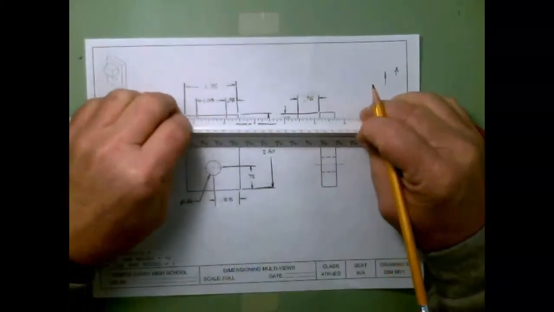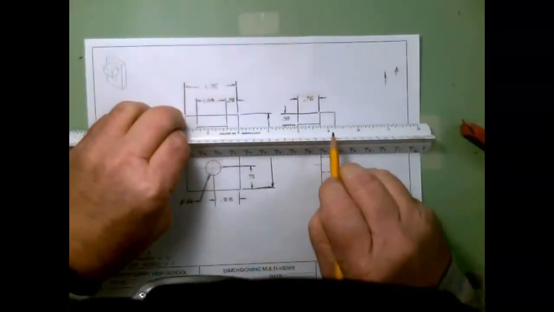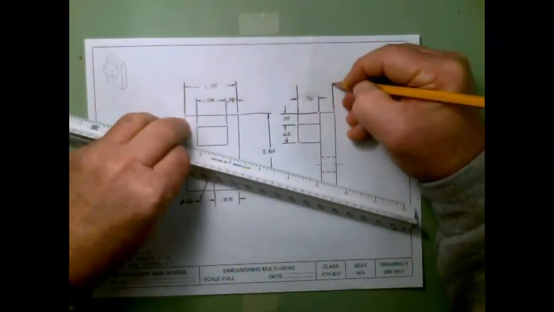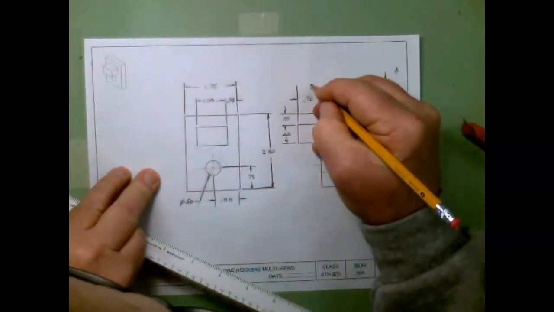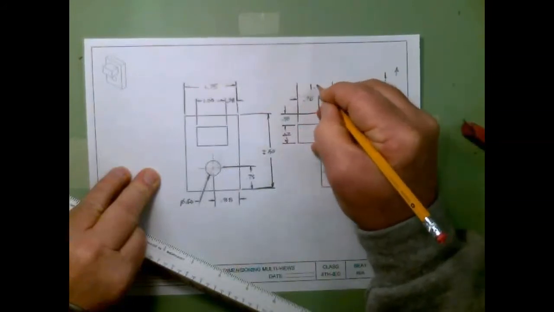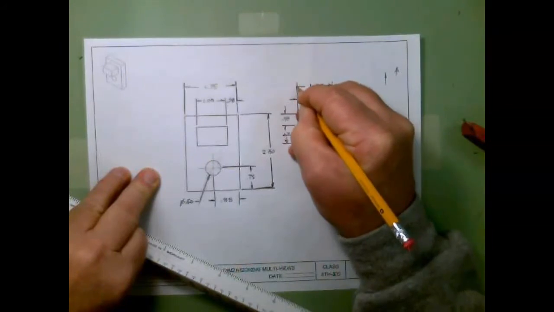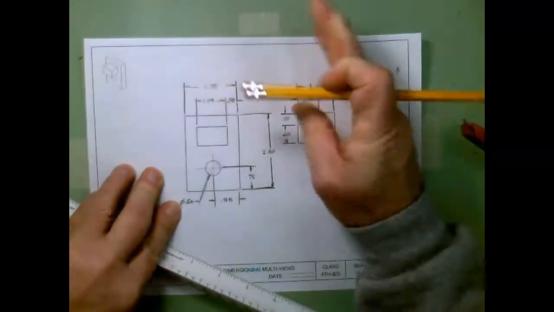And overall depth we see here, and that is 1 1/4. And again, you sort of want it in line, so that number needs to be on up here. 1 1/4. Okay, just to make it look better if you've got everything in line.